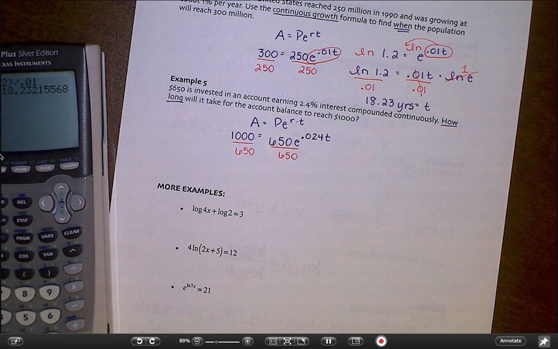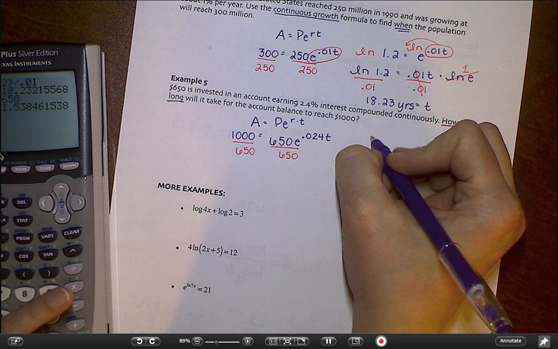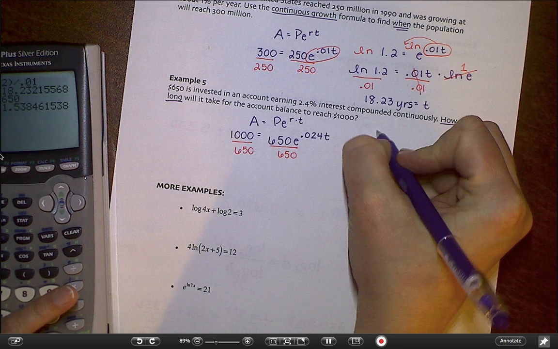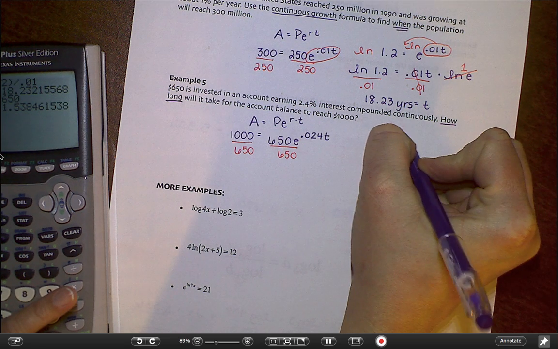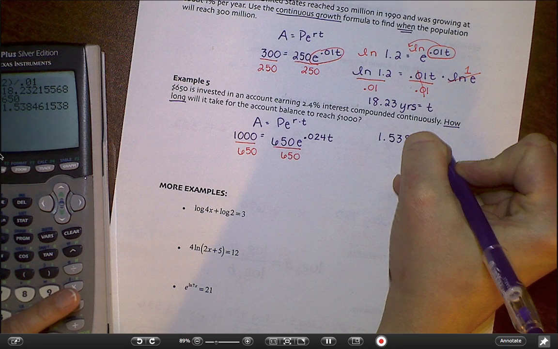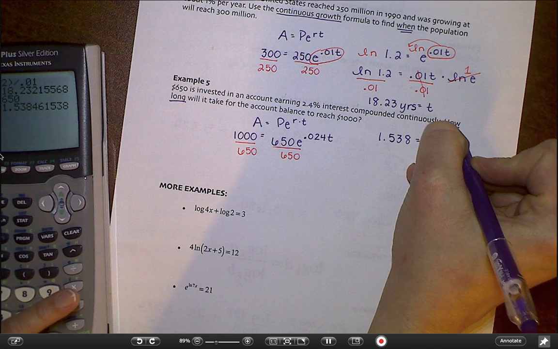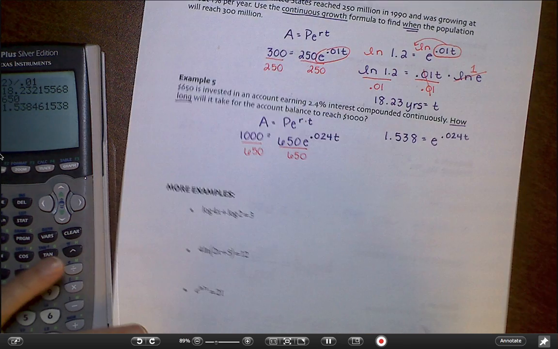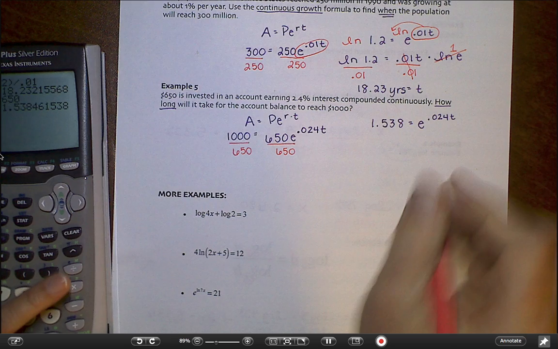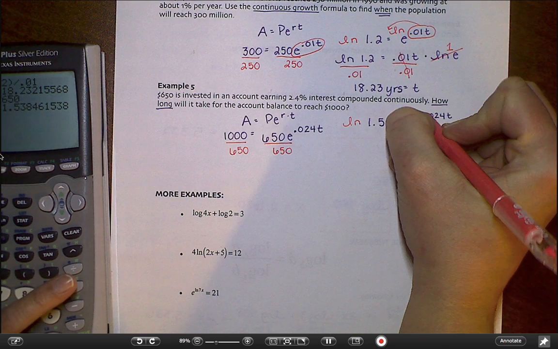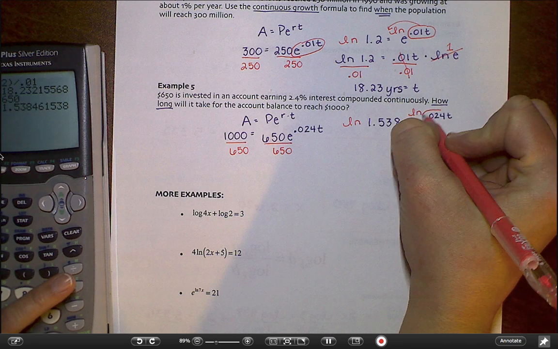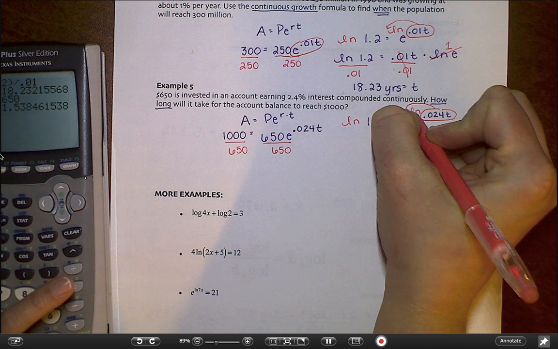So 1,000 divided by 650 gives me 1.5, well, we'll say 1.54. So I end up with, I guess I'll go a little bit farther, 1.538 equals e to the 0.024t. And then I would take that exponent, or sorry, I can't take the exponent down until I take the natural log on each side, which once I'm talking in terms of logarithms, then I'm allowed to bring that exponent down in front.